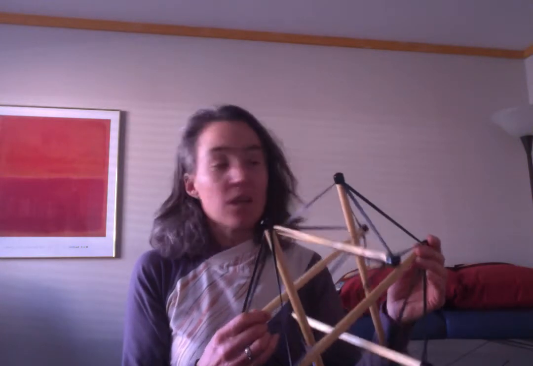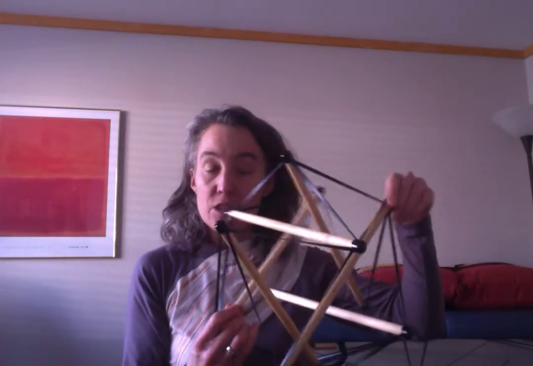Now, the point I like to make using this is that often we look at pain and we treat it locally. If I hurt here, for instance, that's where we treat.